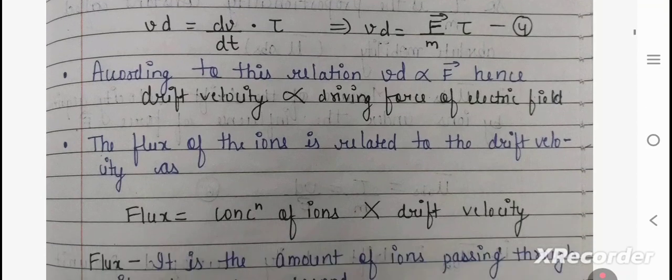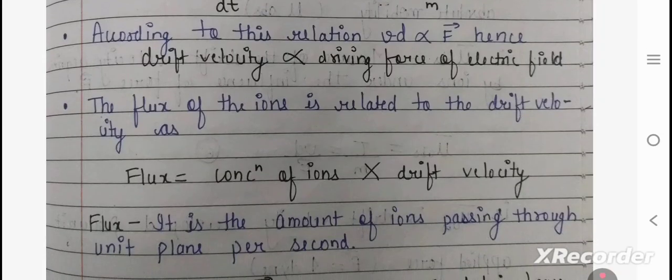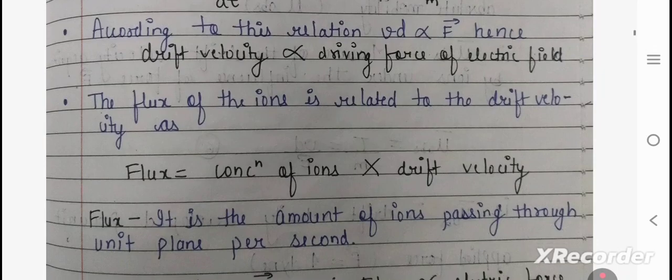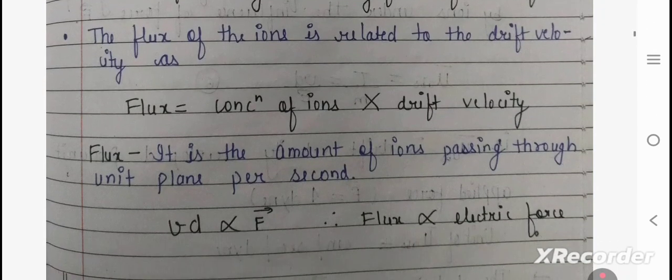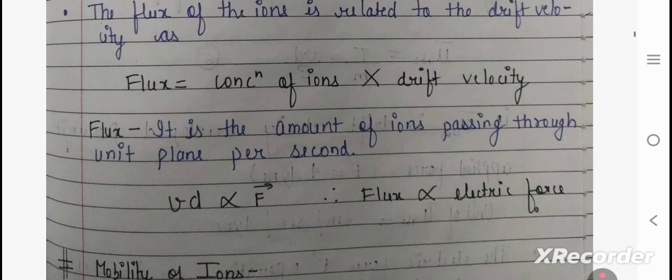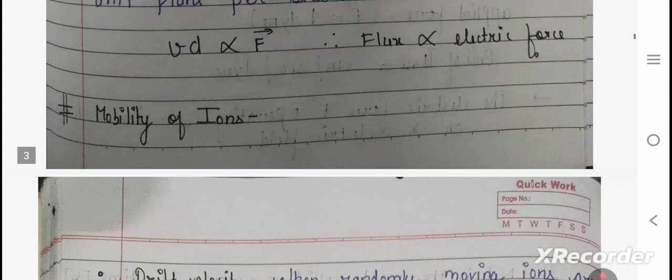This is equation 4. According to this relation, Vd is directly proportional to force vector, hence drift velocity is directly proportional to the driving force of the electric field. The flux of the ions is related to the drift velocity as flux is equal to concentration of ions into drift velocity. Flux is the amount of ions passing through a unit plane per second. Vd is directly proportional to F, therefore flux is directly proportional to electric force.